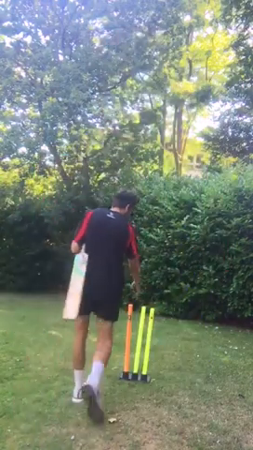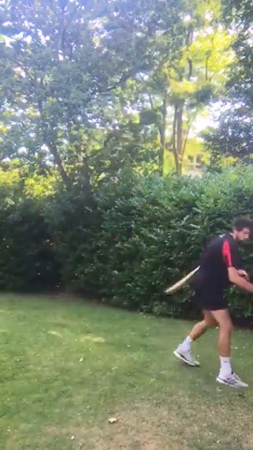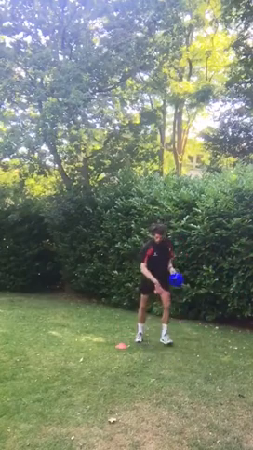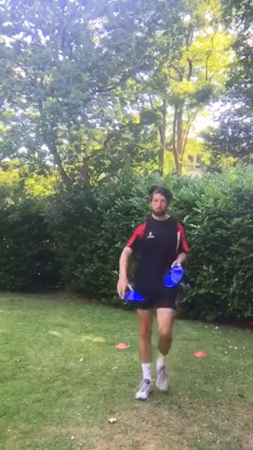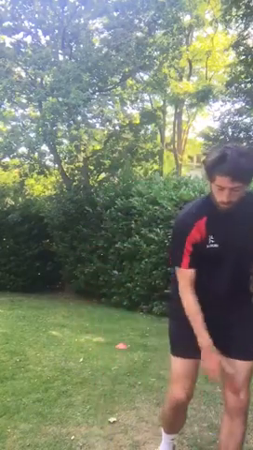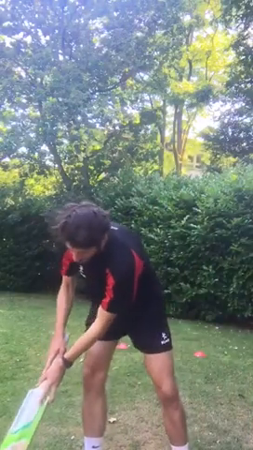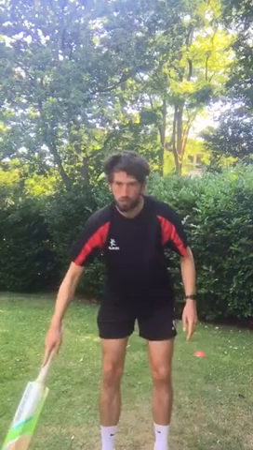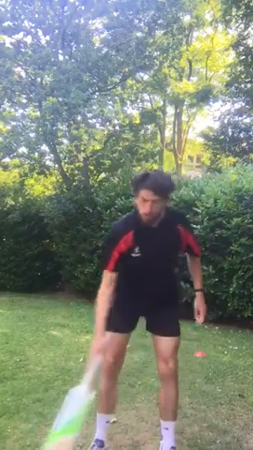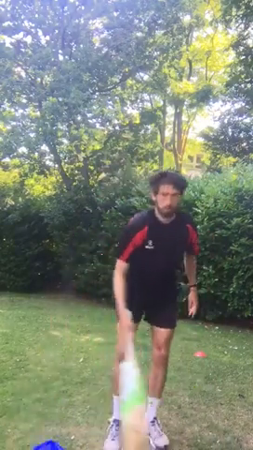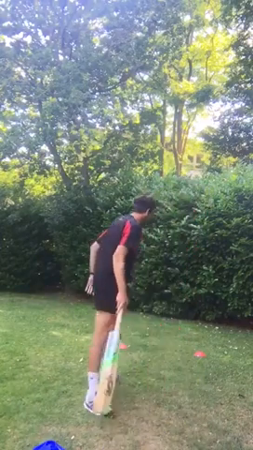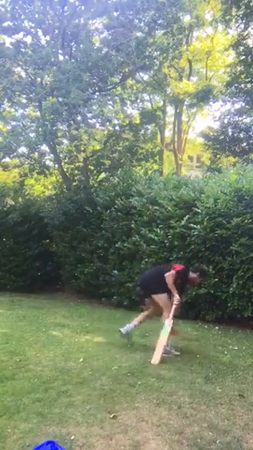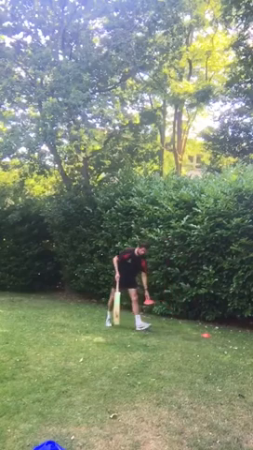There's a slight difference. I'm just going to get rid of these stumps here. You don't need these. You probably need 4 cones. So I've got red cones here, and I've got blue cones over here. Look how I run between the wickets when I'm running 1 run. So I'm going to run towards you. So I've got the cones over there. Perfect. And I've got 2 red cones here.